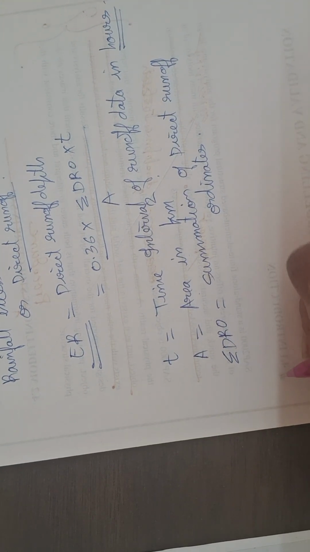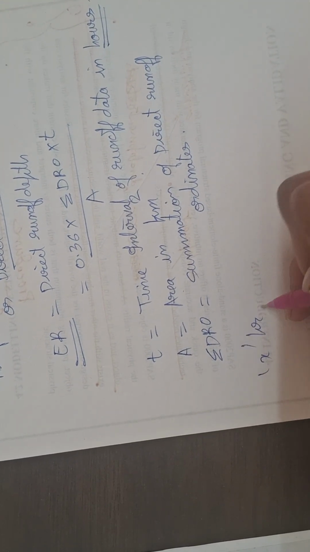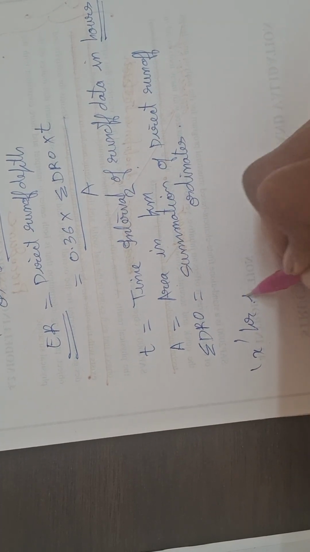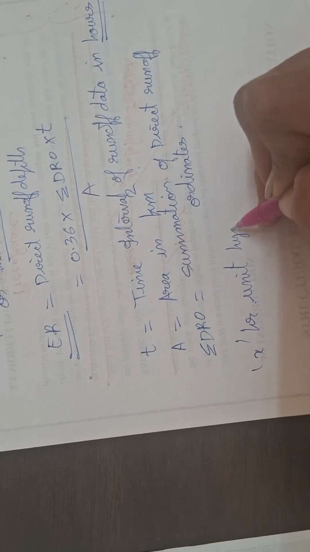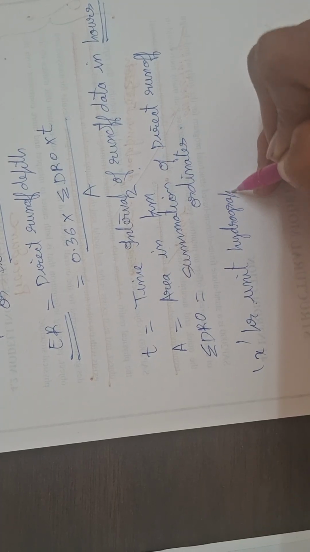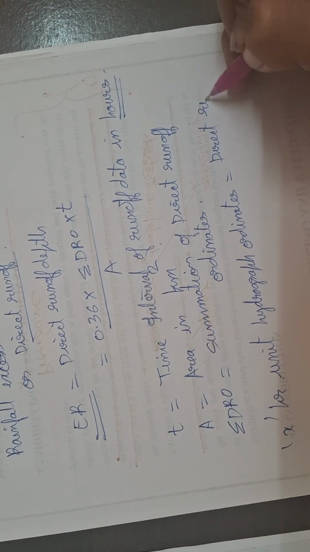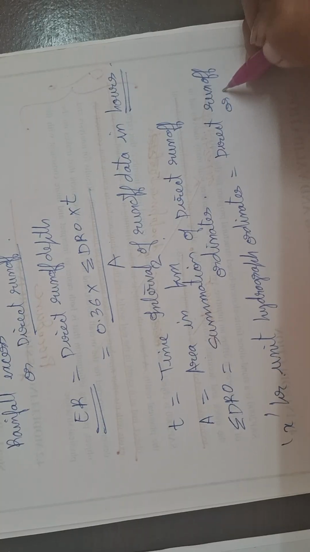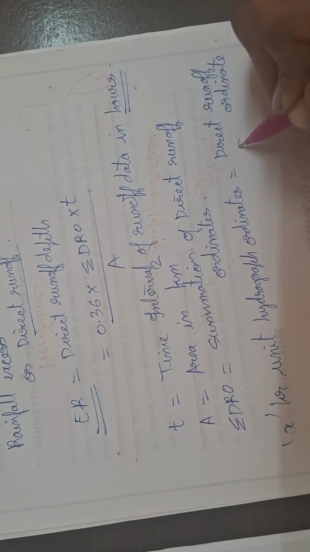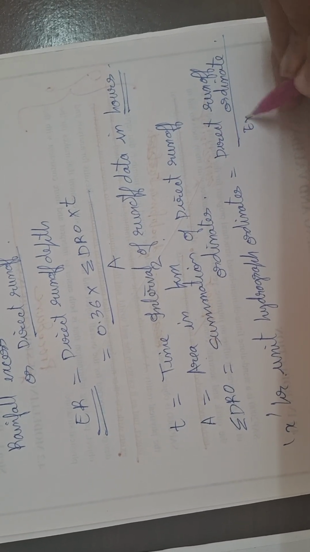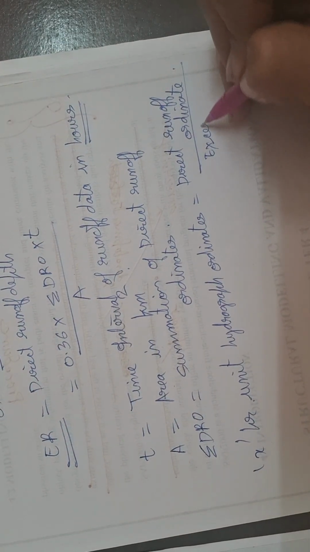Suppose we are interested in x hour unit hydrograph ordinates. Then also we can find them using the formula: direct runoff ordinate divided by excess rainfall.